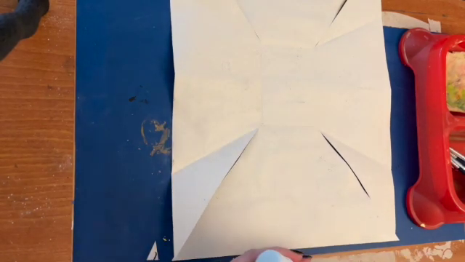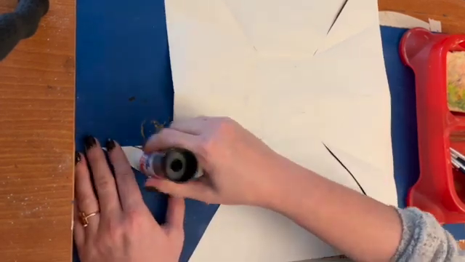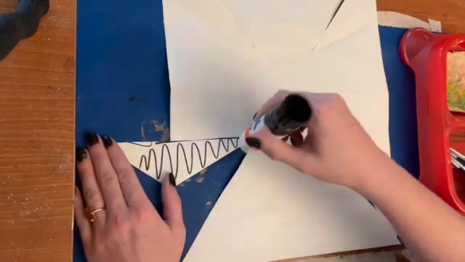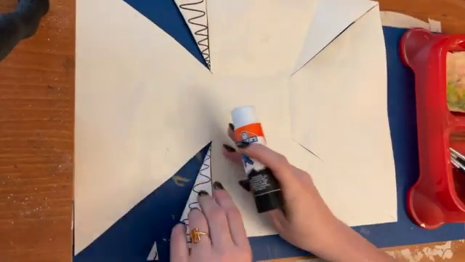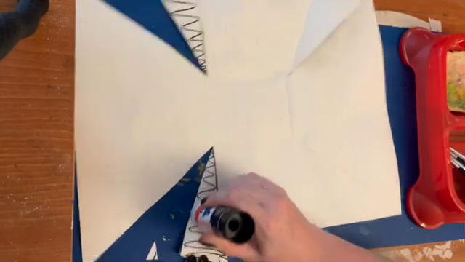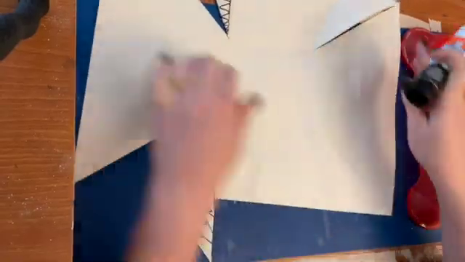Next, we need to glue the room together. To do this, grab a glue stick, and each one of the triangles of no man's land needs to be glued on the side with the Sharpie on it. So grab each one of those triangles, fold them back towards you so that you can see the Sharpie, and apply the glue.